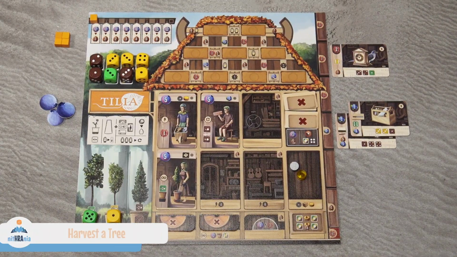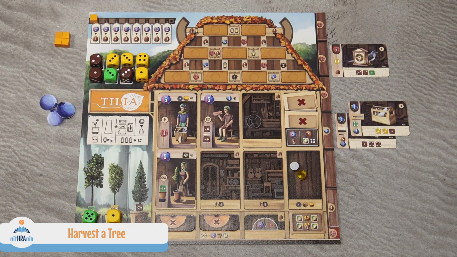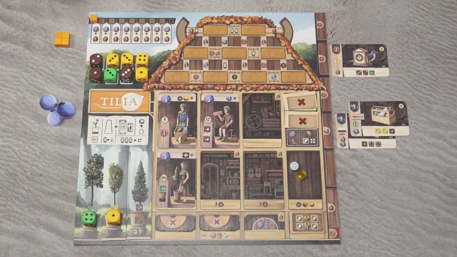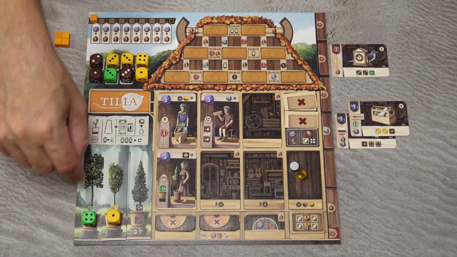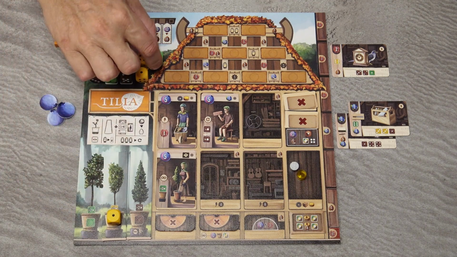Then, as I already said, another free action is harvesting the tree, which means you can take any die from these spots and add it to your supply, and at any time, if any of these dice reaches the value 6, you have to move it immediately to your supply.